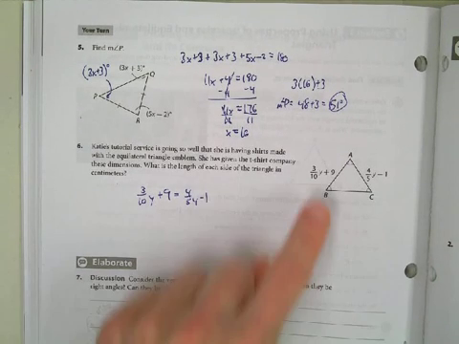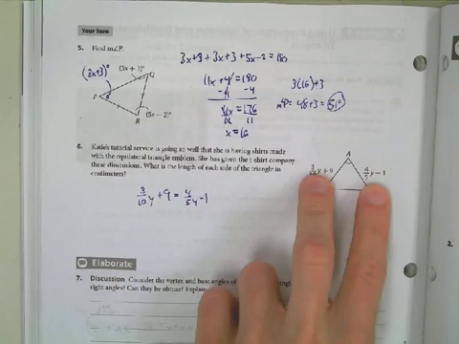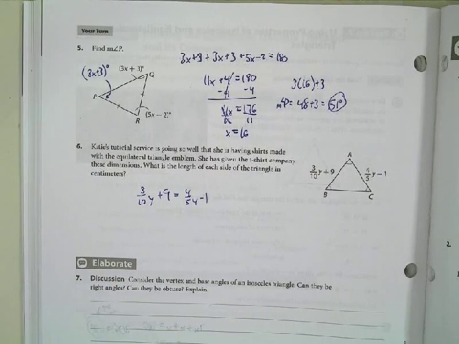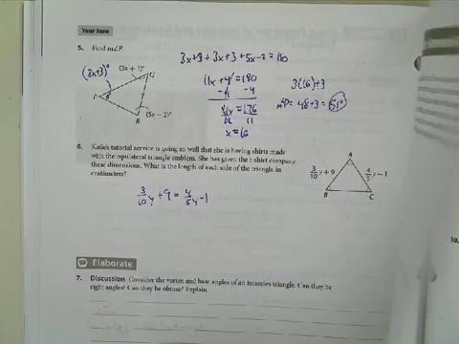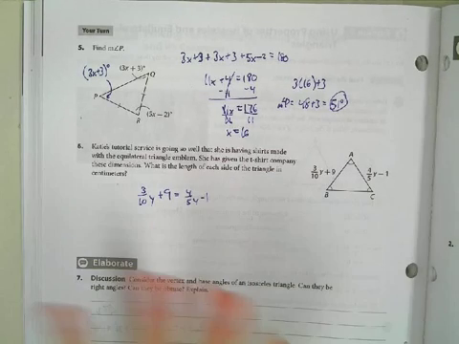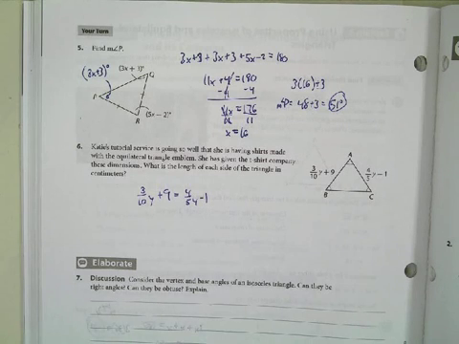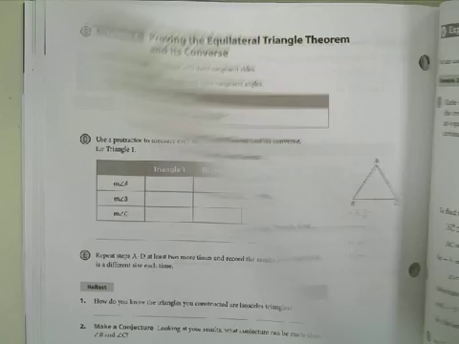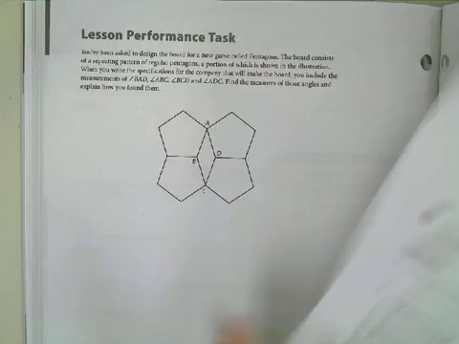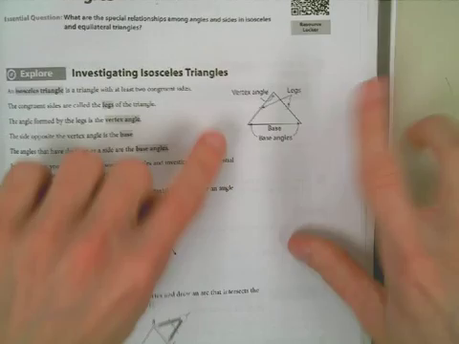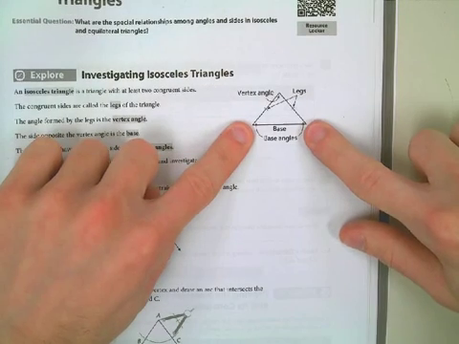Any questions on this idea? The two main things we talked about: if you have an isosceles triangle, if the two sides are equal, then the two angles opposite those sides will be equal. Base angles in an isosceles triangle are equal. Likewise, if you have two congruent angles, the opposite sides will also be congruent.